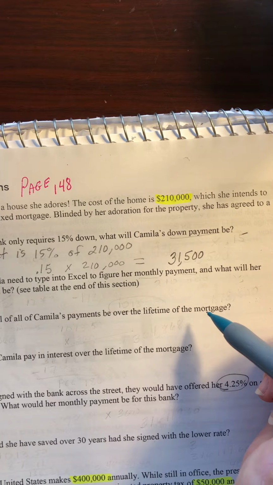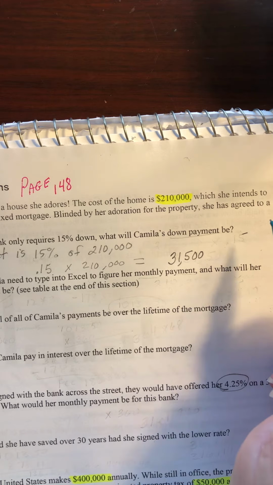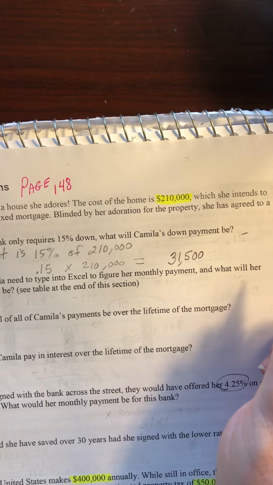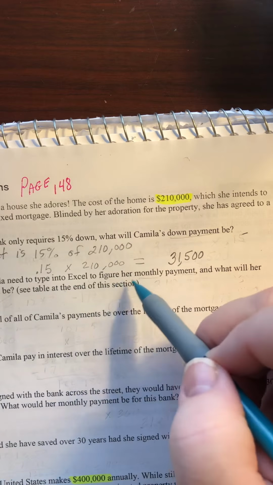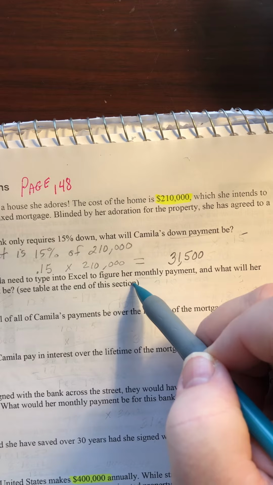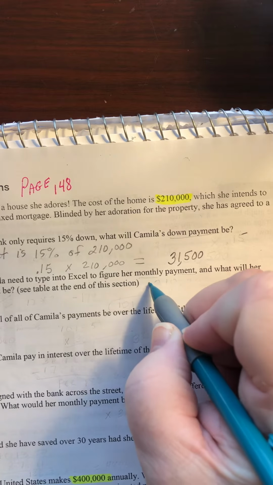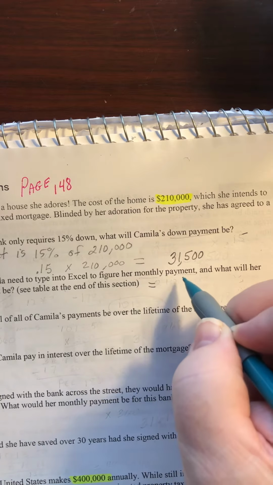What would Camilla need to type into Excel to figure out her monthly payment? And what will her monthly payment be? And it says use the table at the end of this section. So before we look down there, I want you to remember that all of our equations start with an equal sign.